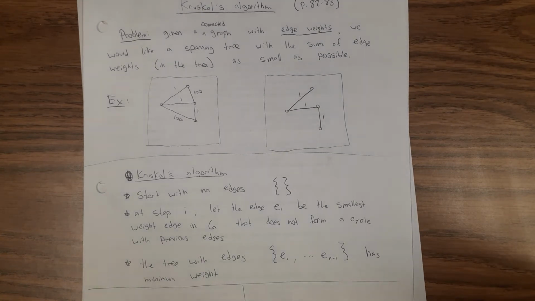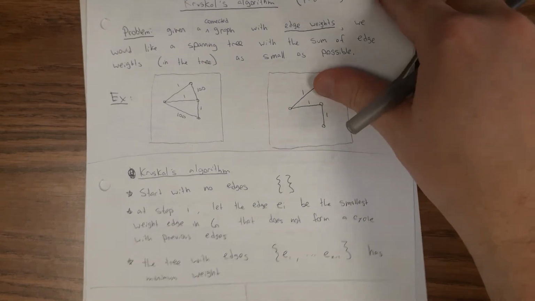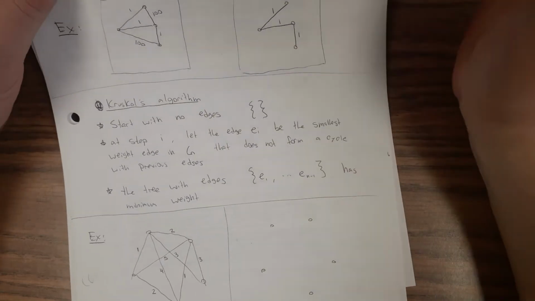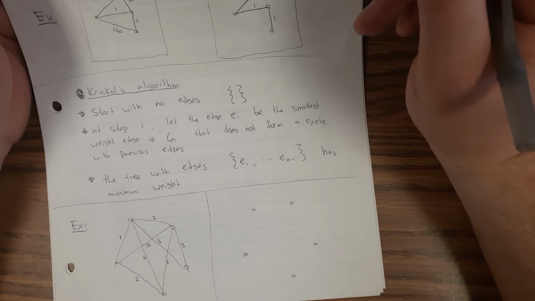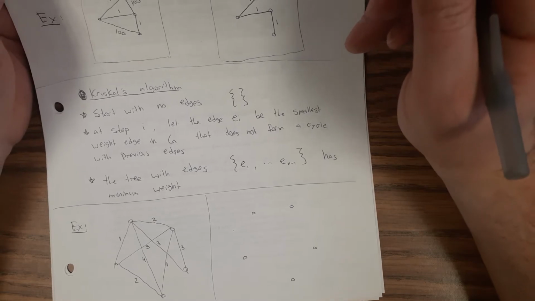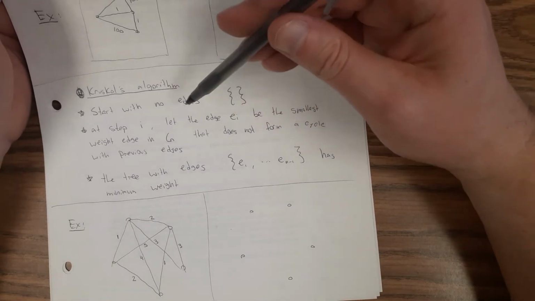And so it has a simple solution. There's an algorithm to solve it. An algorithm is just a sequence of steps, the instructions that you can follow, and it's guaranteed to give you a minimum weight spanning tree.